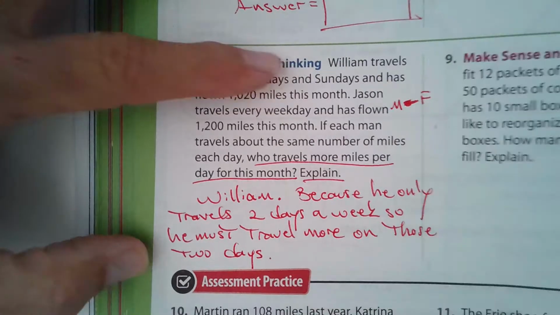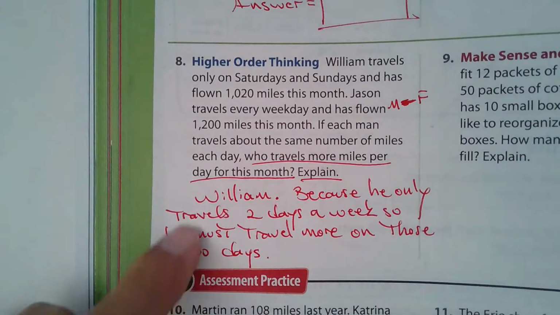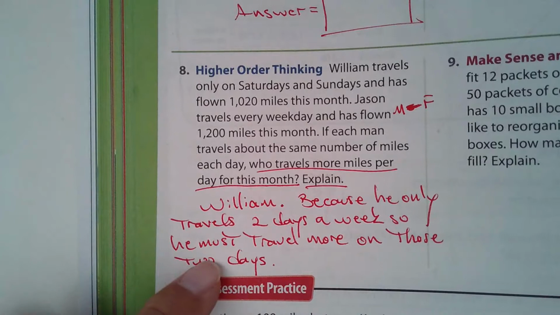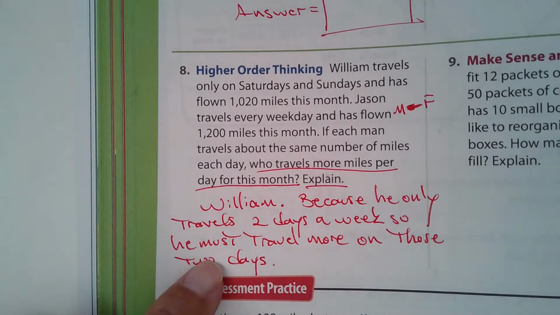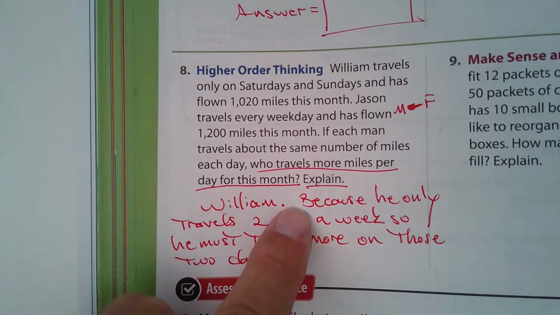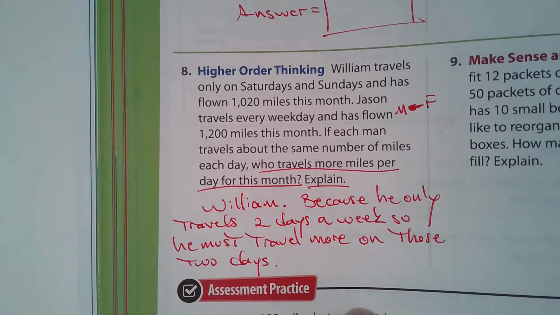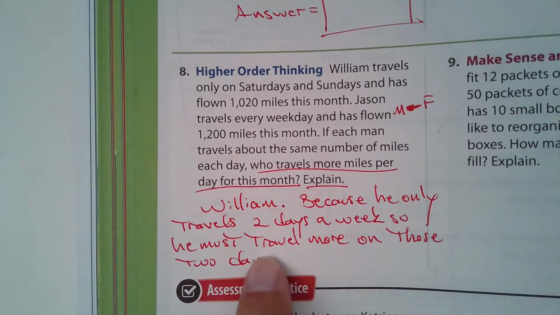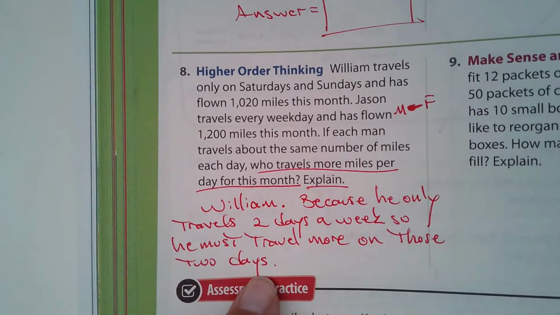Because if they travel about the same each month, obviously William, only traveling 2 days a week, must travel more for his 2 days than Jason does on his 5 days, Monday through Friday. So the answer is William, and this is the explain part: because he only travels 2 days a week, so he must travel more on those 2 days. Okay?